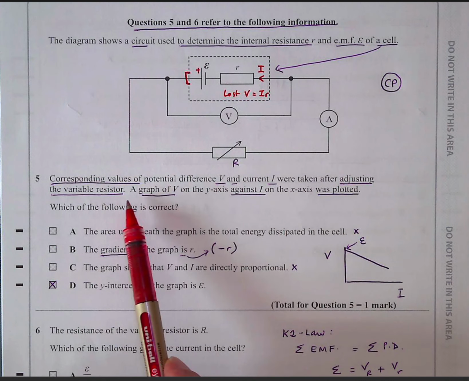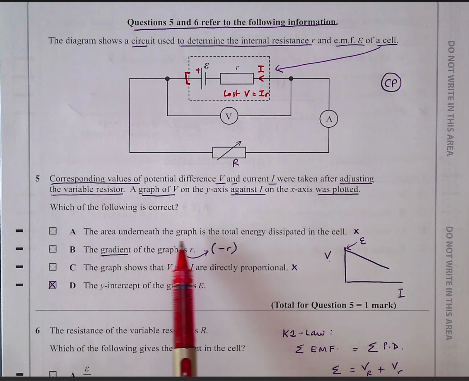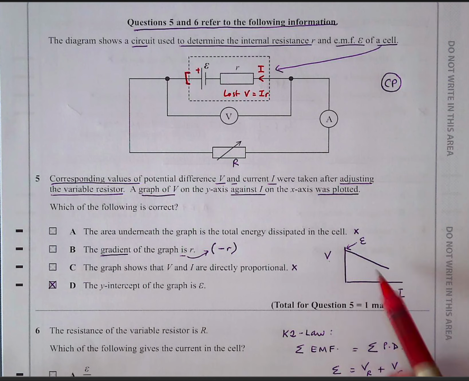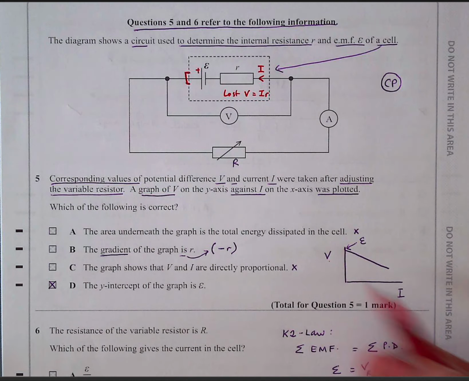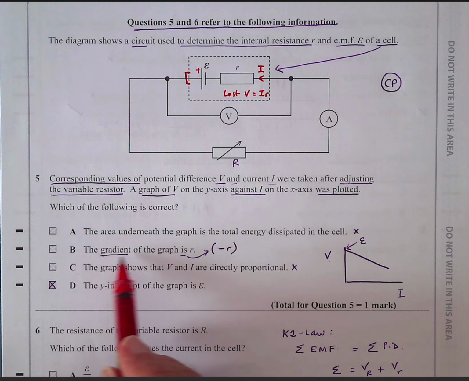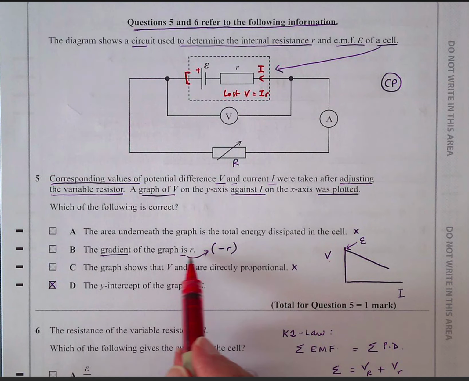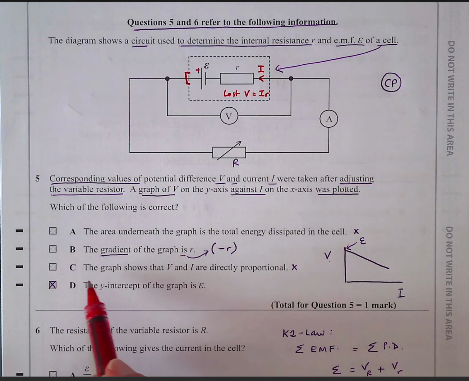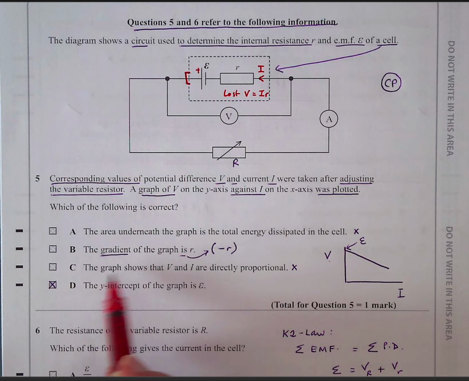So it says, which of the following is correct? The area underneath the graph is the total energy dissipated in the cell. Well, if it would be the area under the graph, you're actually multiplying voltage by current, so it wouldn't be energy. Voltage times current would be power, so you can see that's wrong. The gradient of the graph is R. Well, that's close to the right answer, but in fact it's a negative gradient, so it would be minus R. And so be careful with that one.